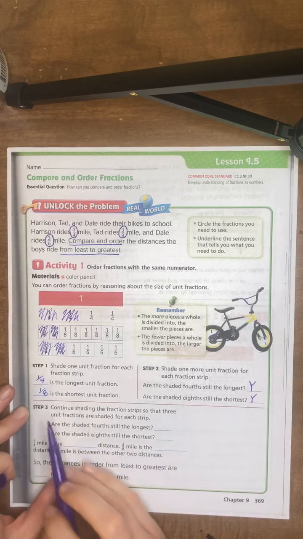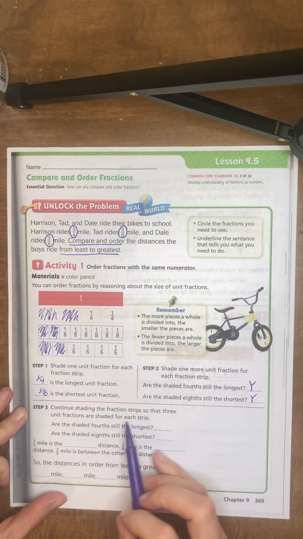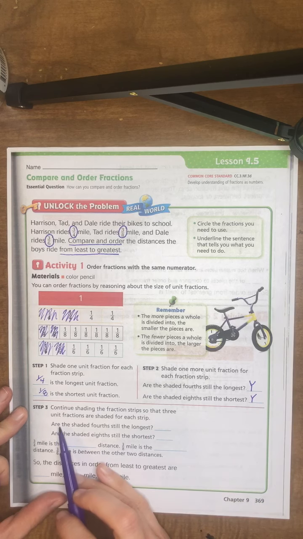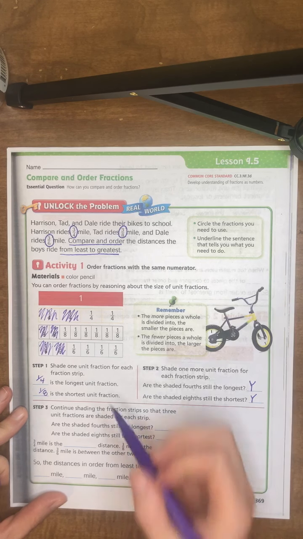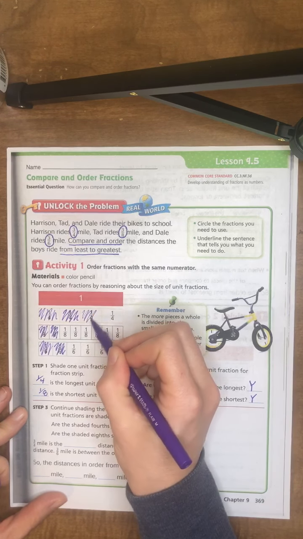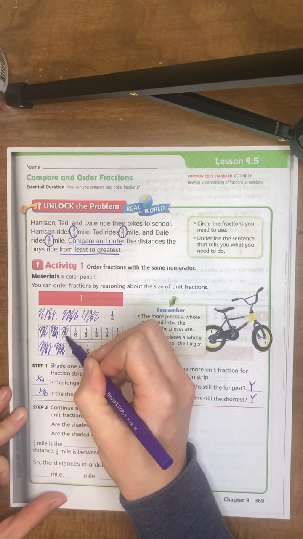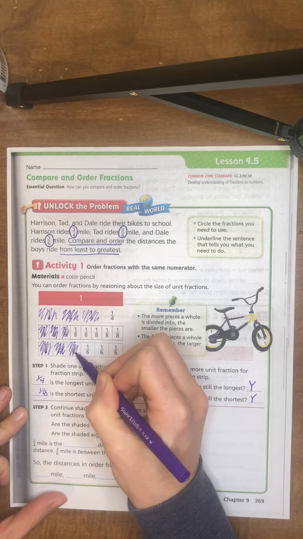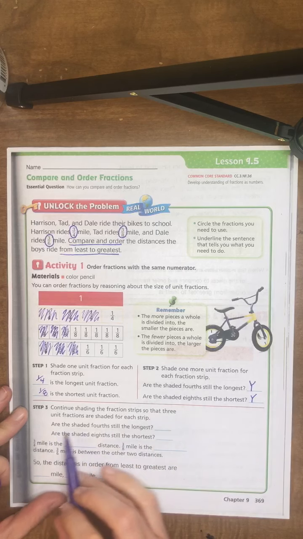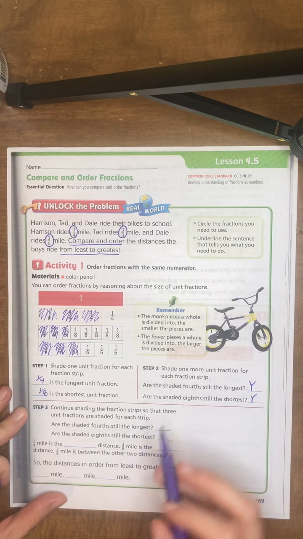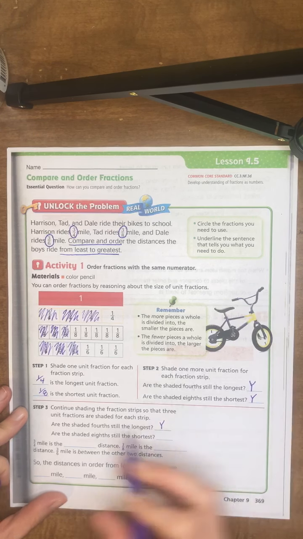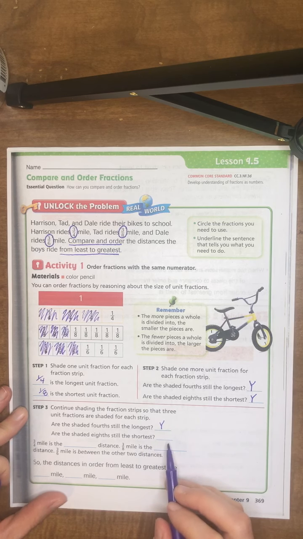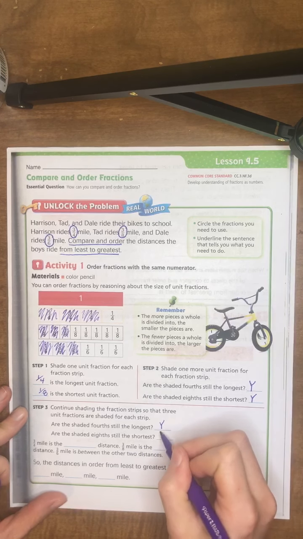Yes. Step 3, continue shading the fraction strips so that 3 unit fractions are shaded for each strip. Are the shaded fourths still the longest? Yes. Are the shaded eighths still the shortest?